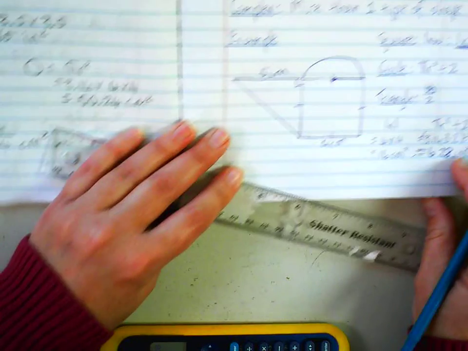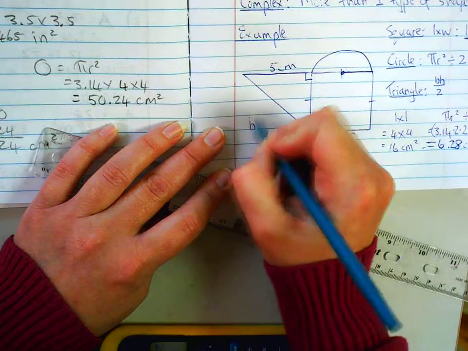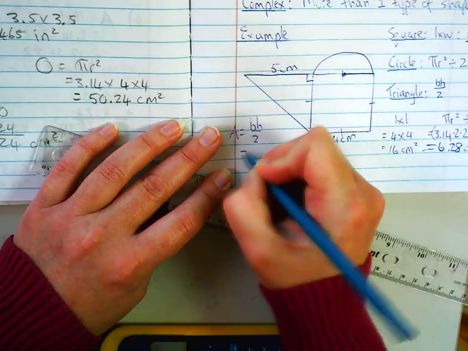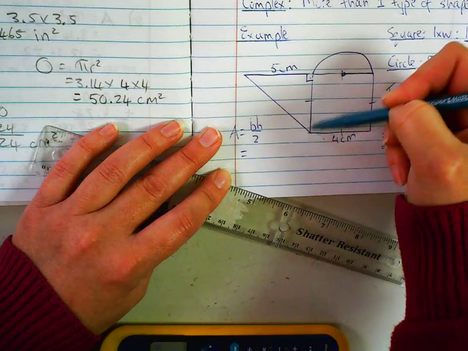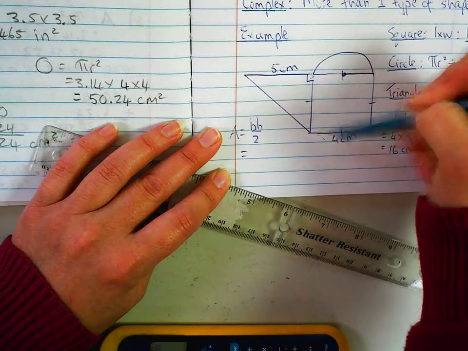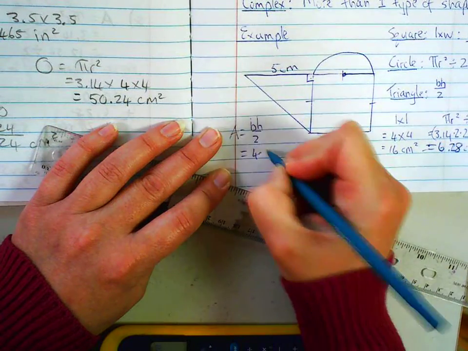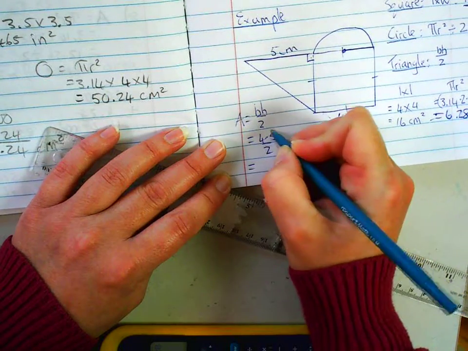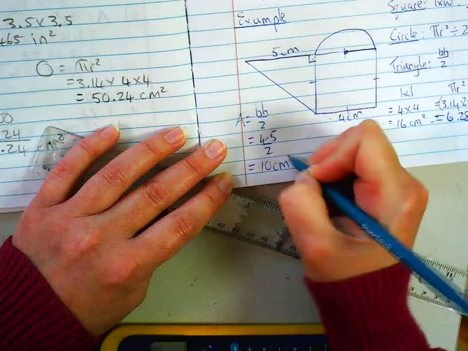My last one will be my triangle, which is base times height divided by 2 for my area. The base and the height touch at the 90-degree angle, so my base and height are this side and this side. Now what is this side? It has to be 4 because it's part of the square. So it's 4 times the height, which is 5, divided by 2. What's 20 divided by 2? It's 10 square centimeters.